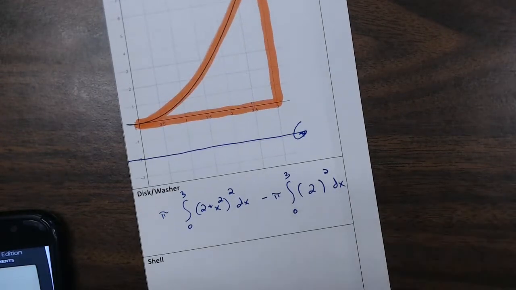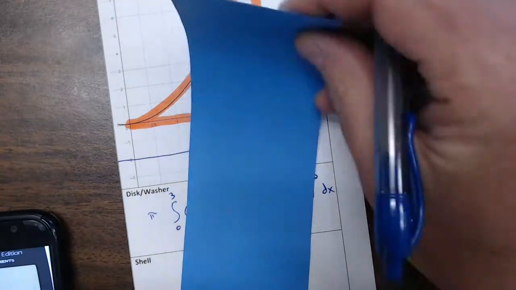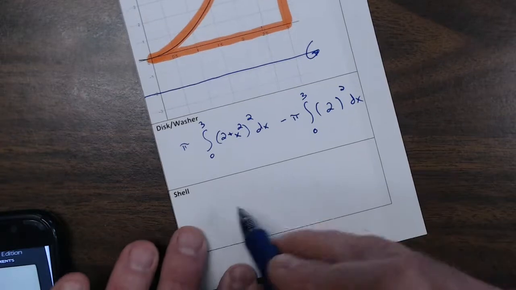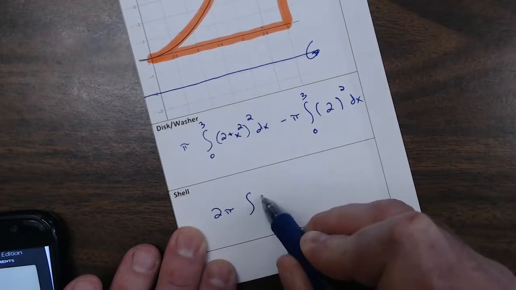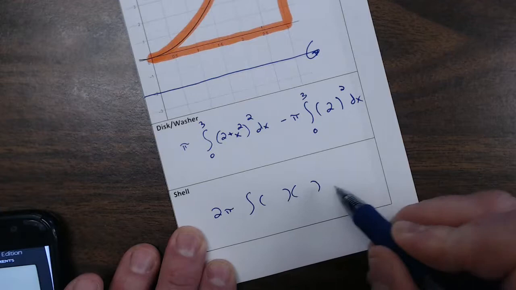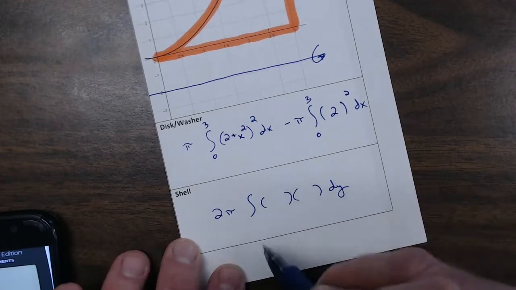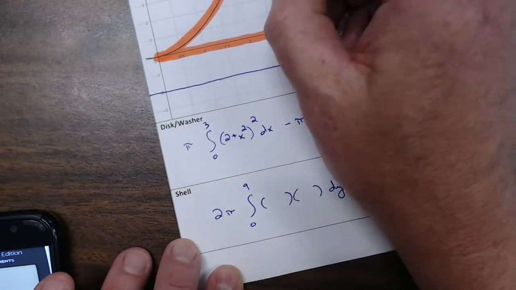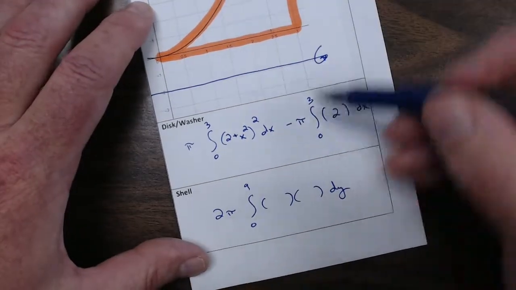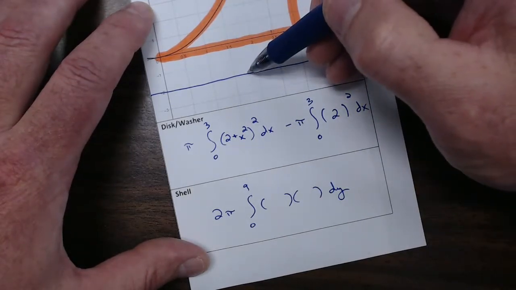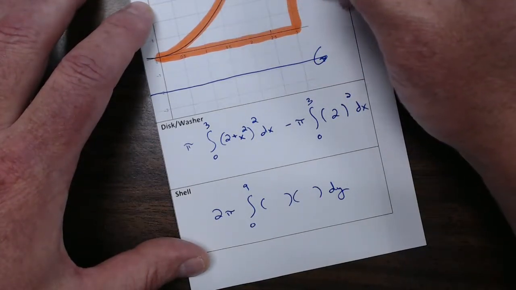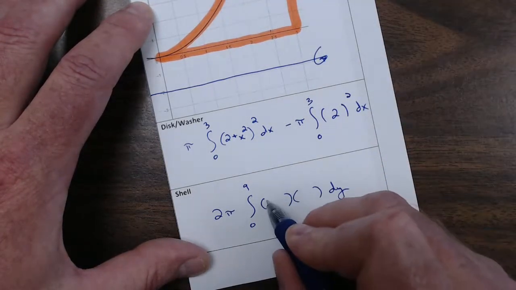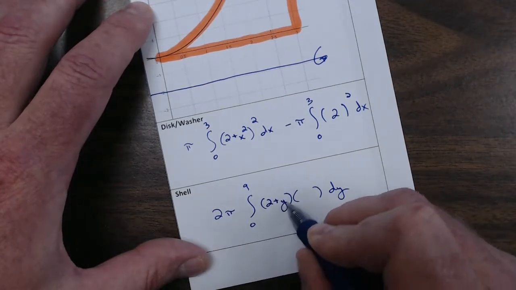All right, let's take a look at shells. Shells are wrapping this way. Look at that. Pinch that shell. Its thickness is dy. So here's the setup. 2 pi r gets us the circumference times the height, and we said this is dy. So I'm going to just write that in as we go. Here's one of the shells coming out of the paper. What's its radius length? It's going to be 2 plus the y value. Each shell, right? Even this one up here, 2 plus its y value. So I'm going to write 2 plus y.